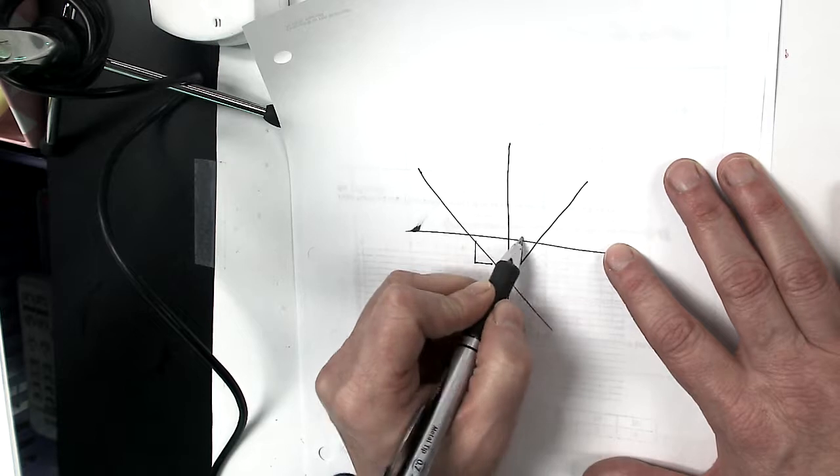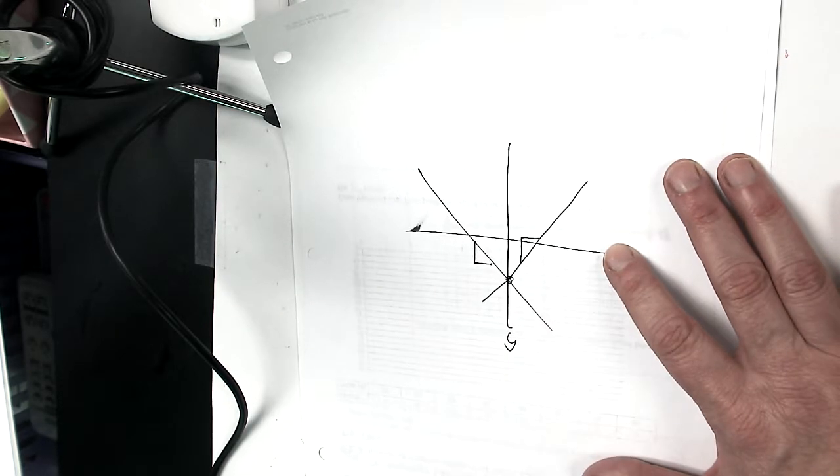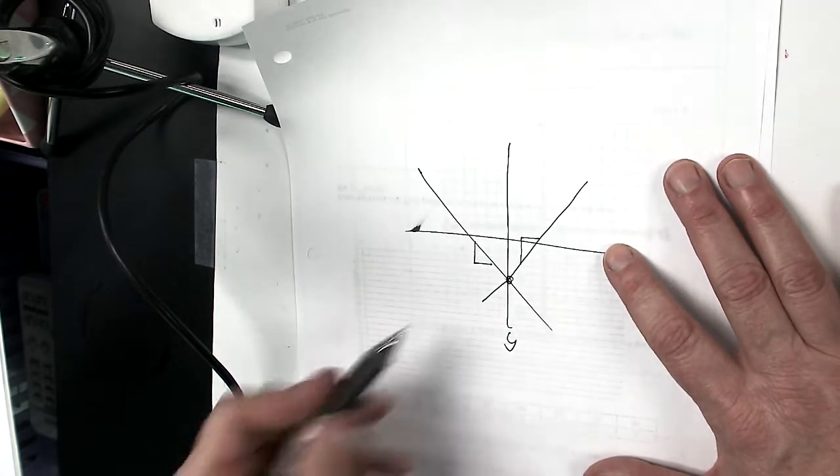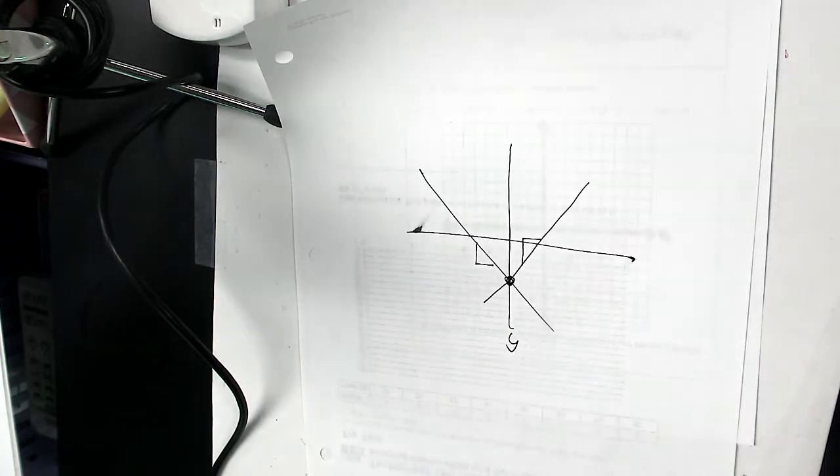Now, it could change. We're going to talk about that, okay? Because we could have two different transformations, okay? We could have a slide and a rotation. So let's check it out. So let's see what we got here.